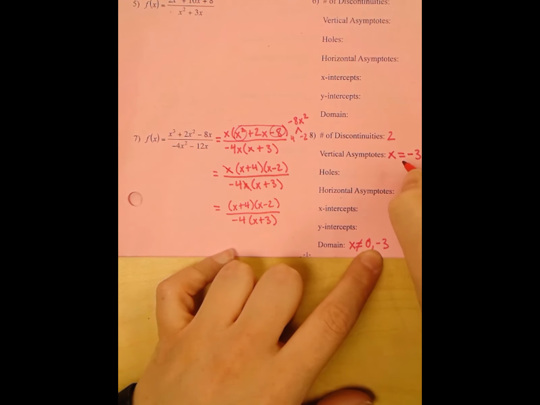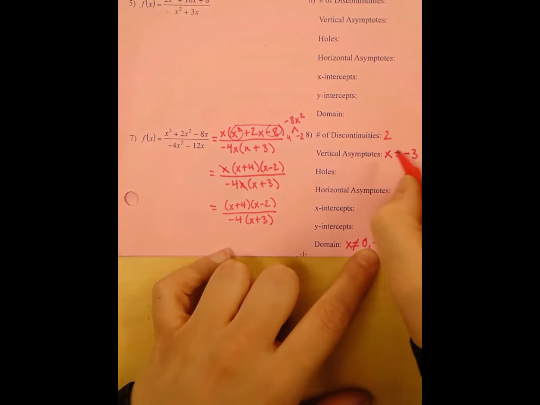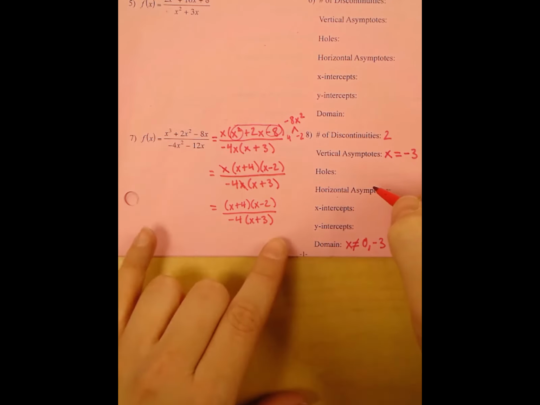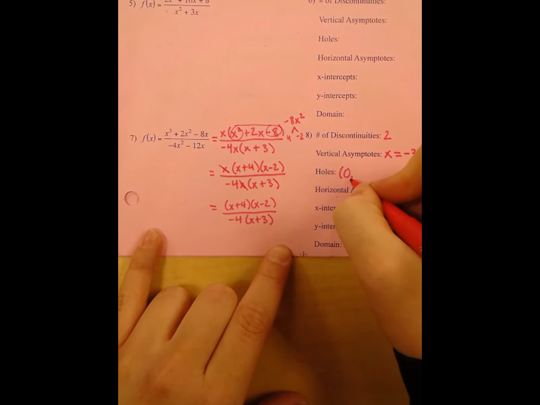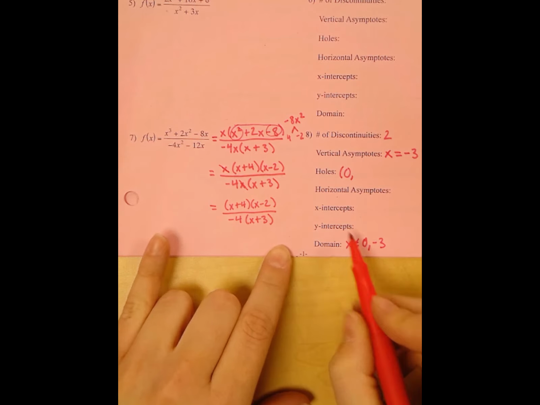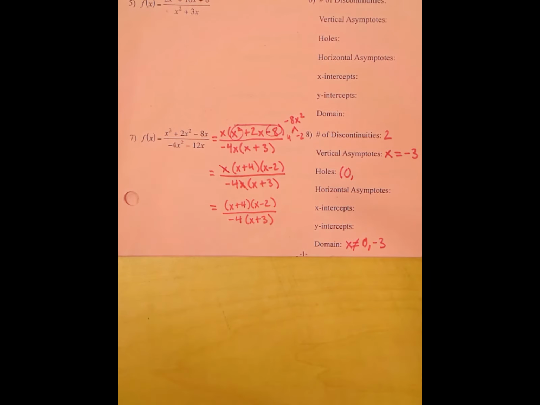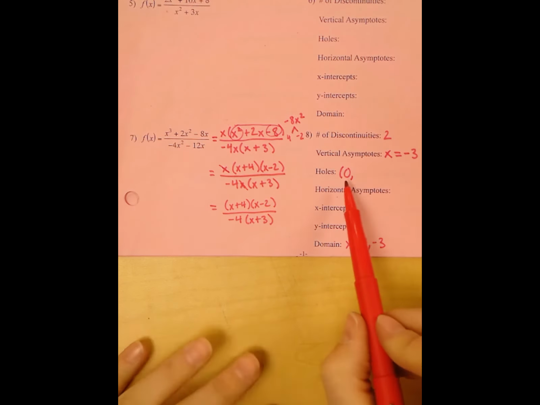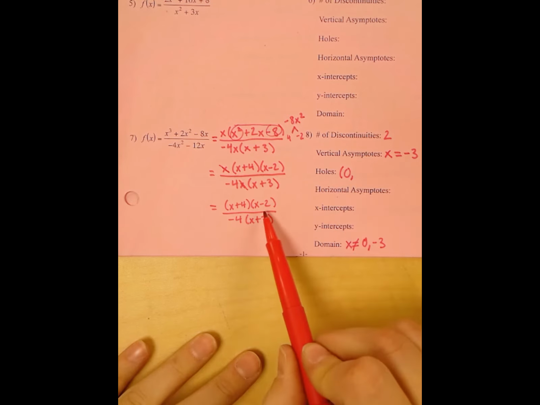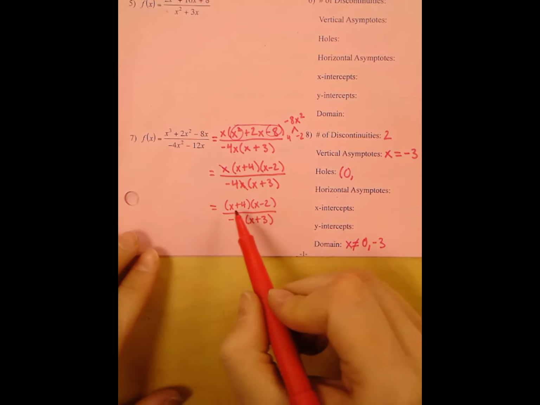You better have that x equals there, or I will count you wrong, because this represents a line, so I need to say x equals. I'm going to have a hole at 0, because that was the other spot. That was the factor that canceled. The way I'm going to find the y-coordinate is I'm going to plug 0 into the simplified version, so this one.